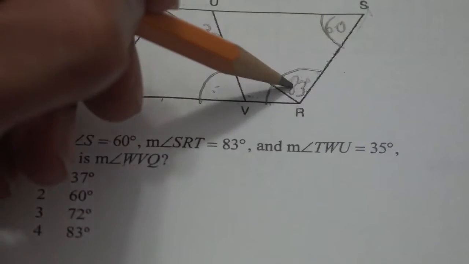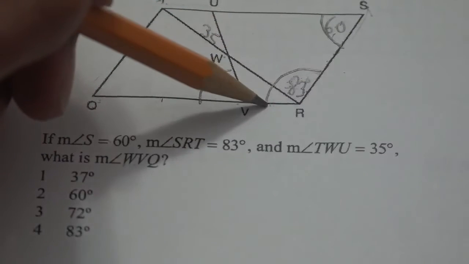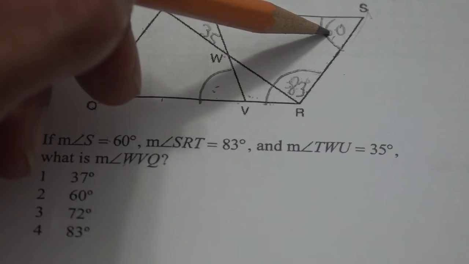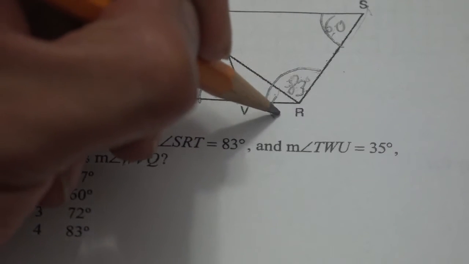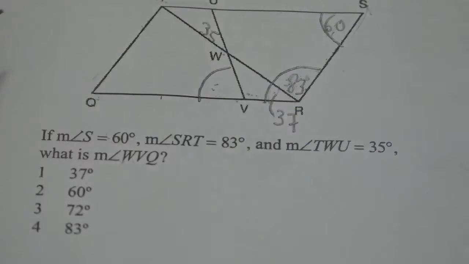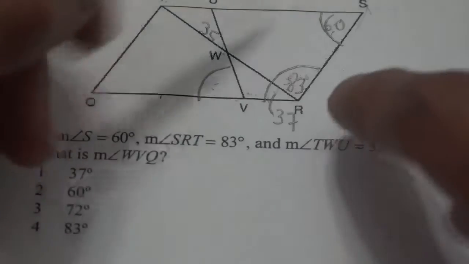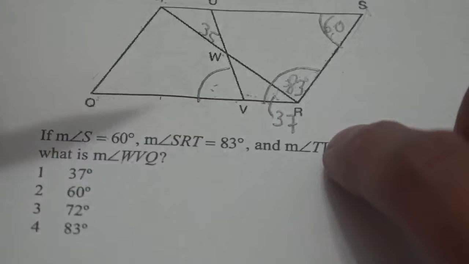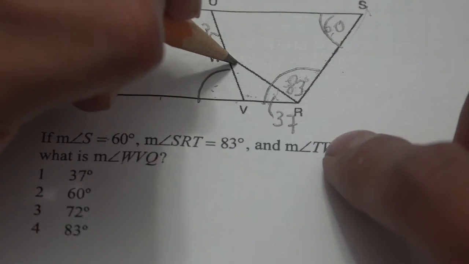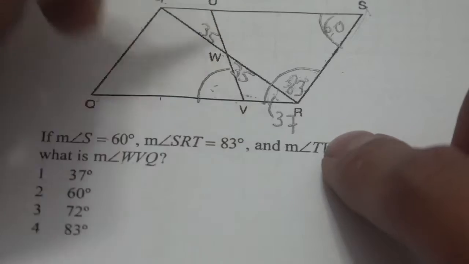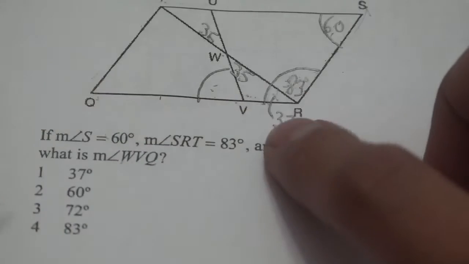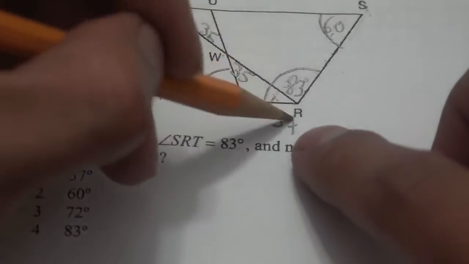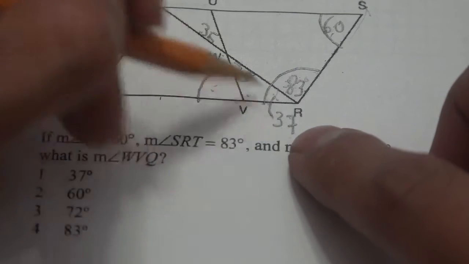You see, this angle, not just this one. So that means that 60 plus what is 180? 120, right? So that means that this angle has to be 120. So that means that this angle is 37. All right, so now I know this angle is 37. I know that this angle is 35. Why? Because these two are vertical angles, and vertical angles are congruent. So that's 35. Okay, so that makes 37 plus 35 is 72.